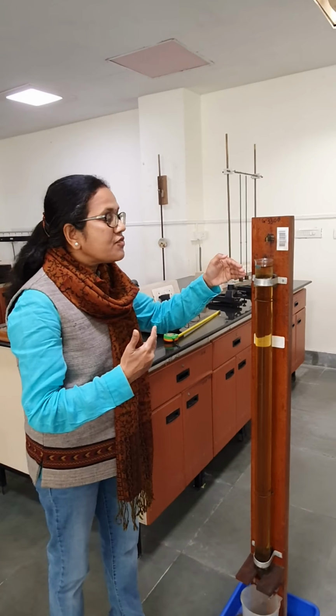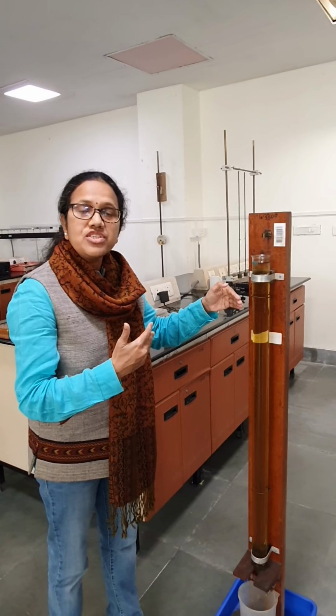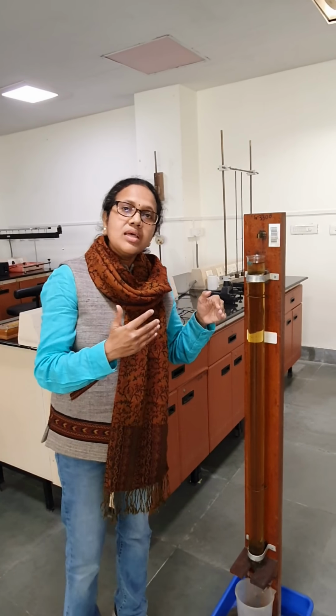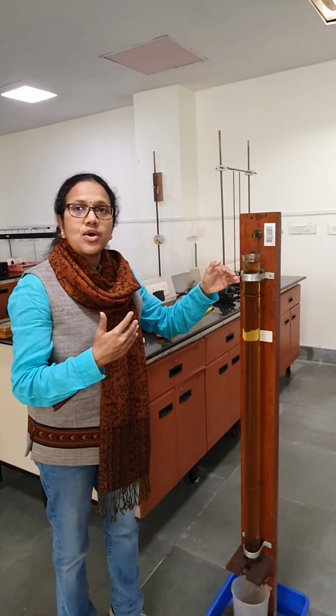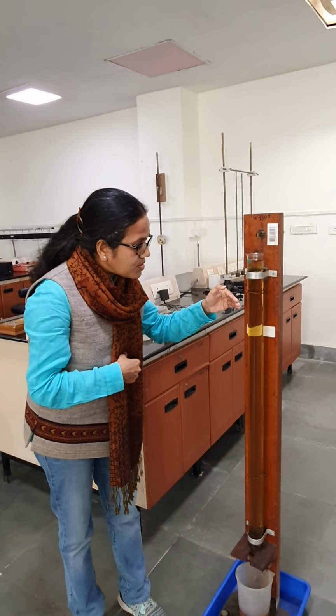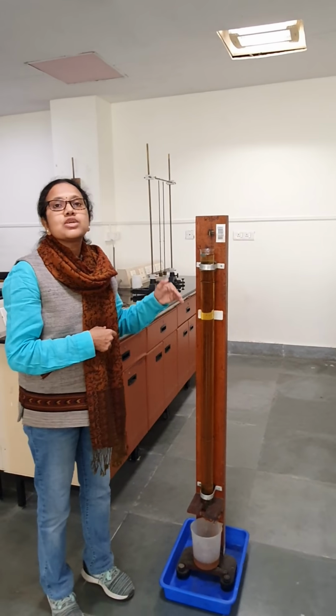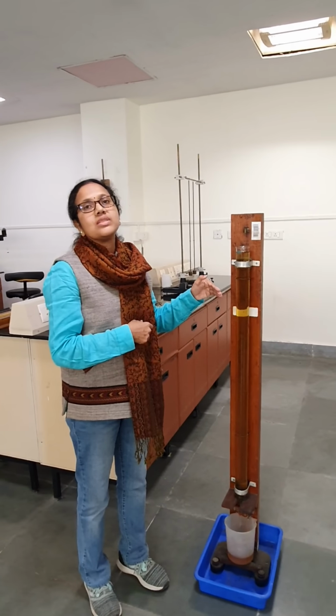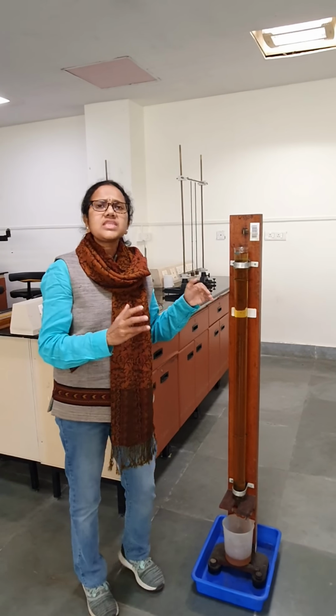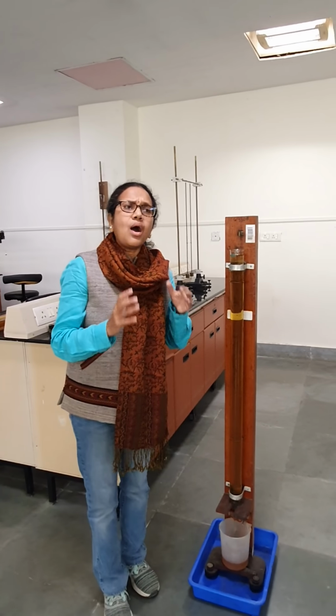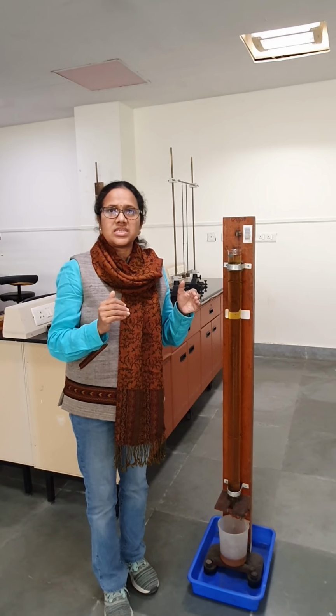So the net upward force due to buoyancy and viscous force balances the gravitational force. Once this force balance condition is reached, the ball attains a steady state velocity and moves with a constant velocity through the liquid column. And this constant velocity is called the terminal velocity.